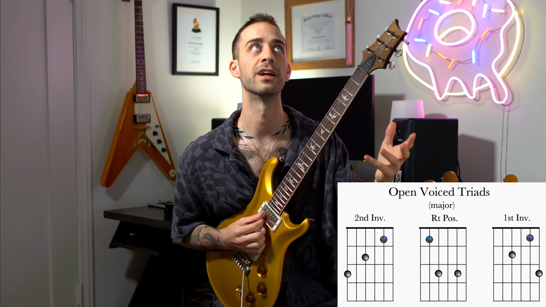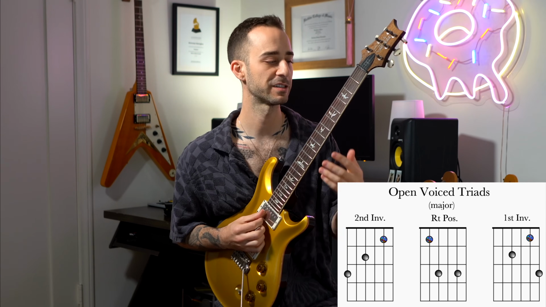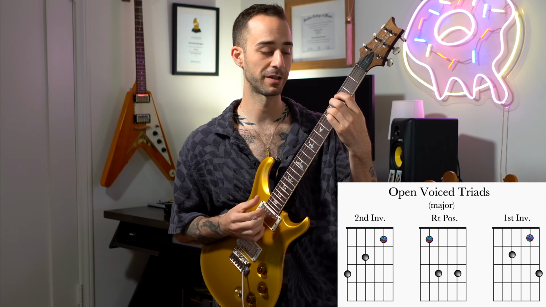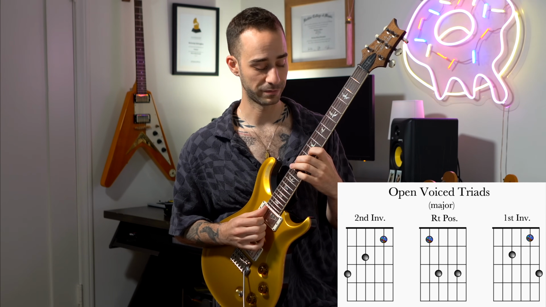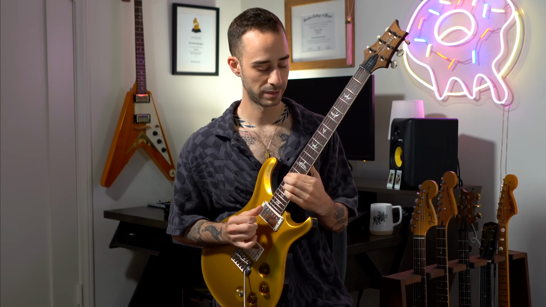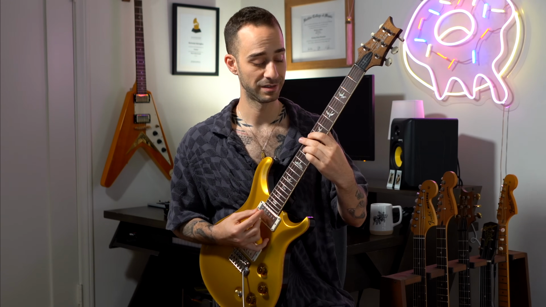Eric Johnson really utilizes the spread triads, especially the spread triad inversions in his playing. So if you're familiar with him at all, you'll absolutely be familiar with these sounds, right? So beautiful. You know, it's just one of the best sounds on the guitar to me. Even if I just play root position.